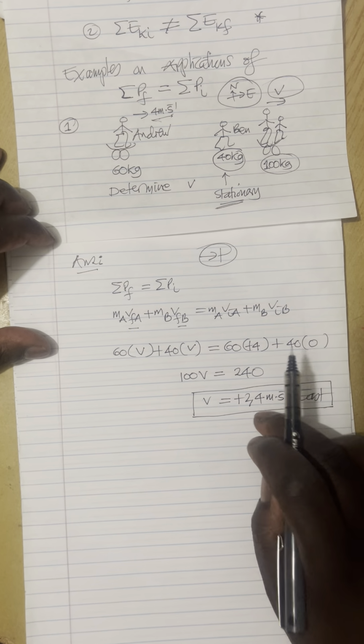The muzzle or barrel velocity of the bullet is 500 meters per second. The question is determine the gun's recoil velocity.